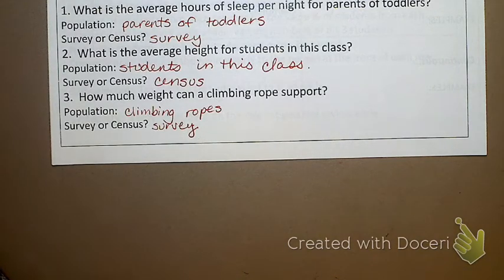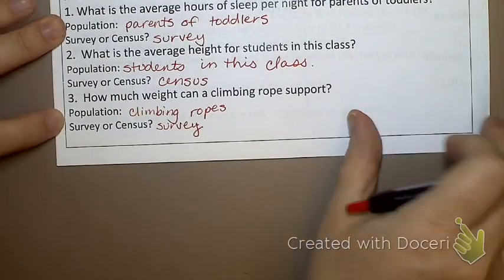You put weight on it until it breaks, right? And once it breaks, then you know its limit. So if you tested every climbing rope, you wouldn't have any more climbing ropes because every single one of them would have been broken. So you would destroy your population. Same idea with the ice cream thing, right? It doesn't make sense to do a census in that case.